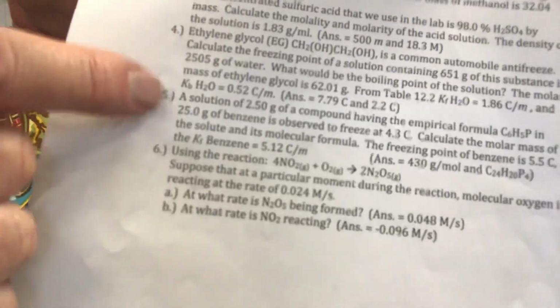On that last handout that had all the colligative property problems, there was a number 6 problem. I did problems 1, 2, 3, 4, and 5 on colligative properties. This is not a colligative property. It's a reaction kinetic property. And the reason I do that is because there's a lot of reaction kinetic property problems I have to do, and I just wanted to get a jump on it.